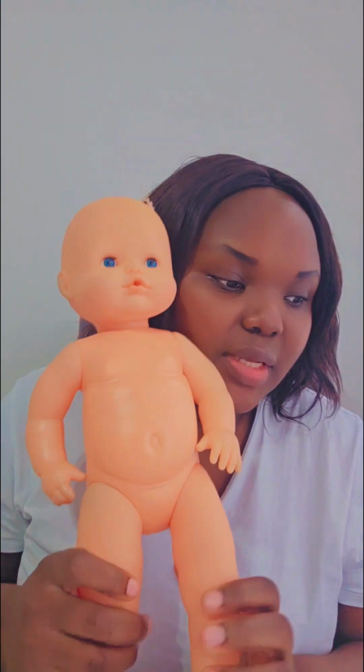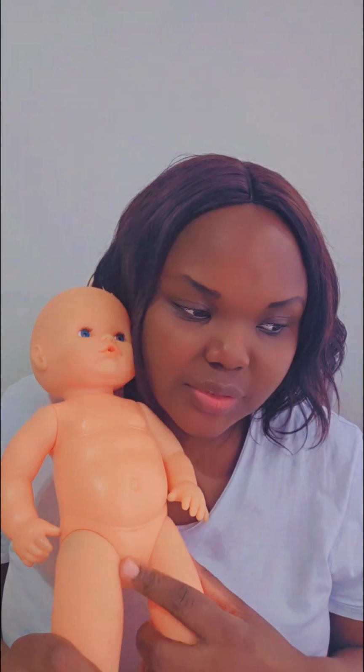Okay, so I will look at the penis, and it should be at least 2 centimeters. You palpate into the inguinal area. This is the inguinal area, to see the presence of the testis, and then you have to palpate the scrotum to see that you have 2 testes there. They should be of reasonable size, equal in size.